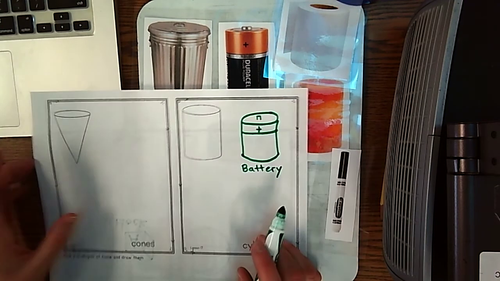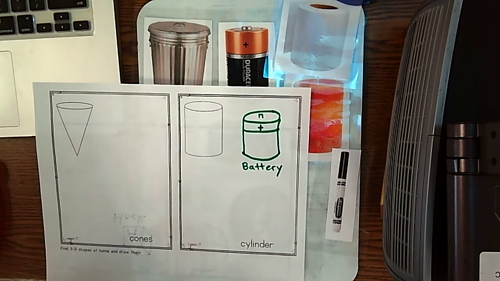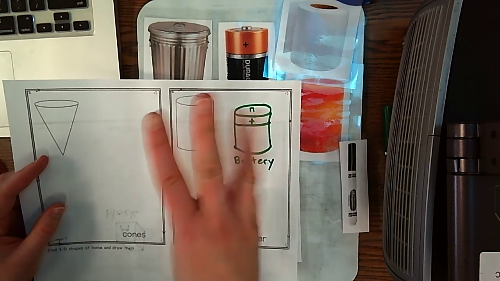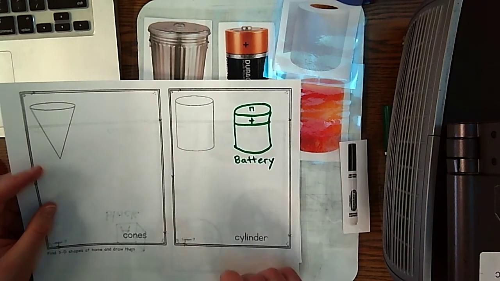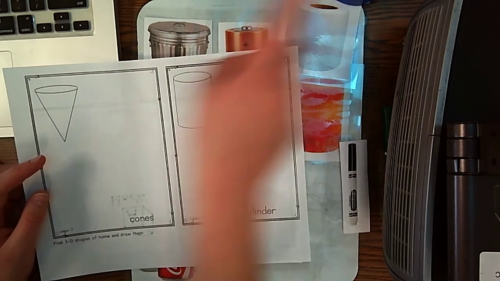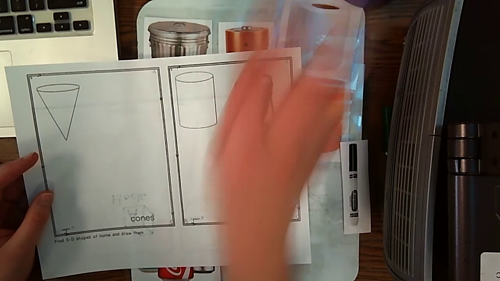B-a-t-t-e-r-y. So now you will draw 3 cylinders and label them as best as you can. Stretch out your sounds. You know how to, all your letters and all your sounds, so go ahead and draw that. And now it's your turn to find cylinders in your house and draw your pictures.